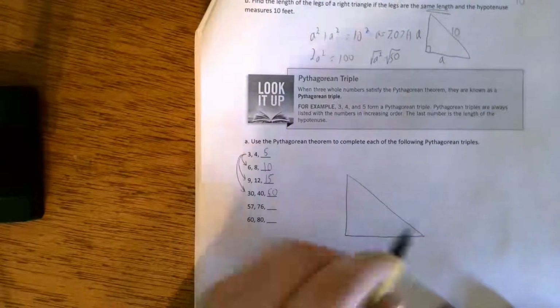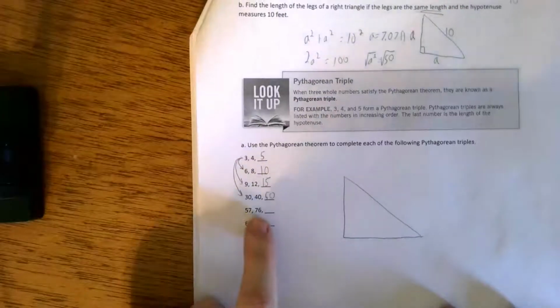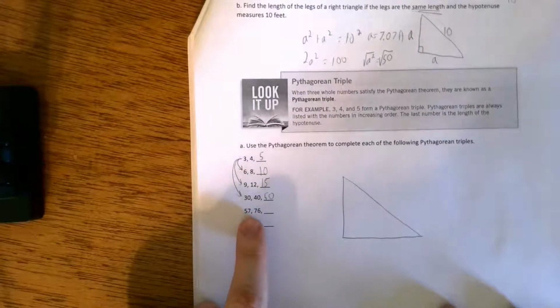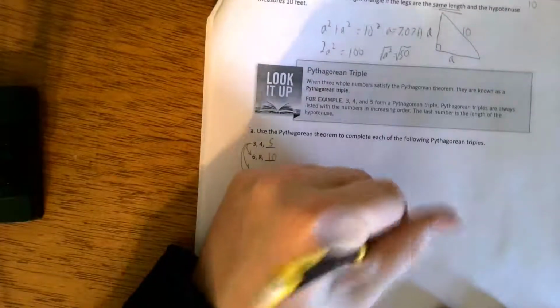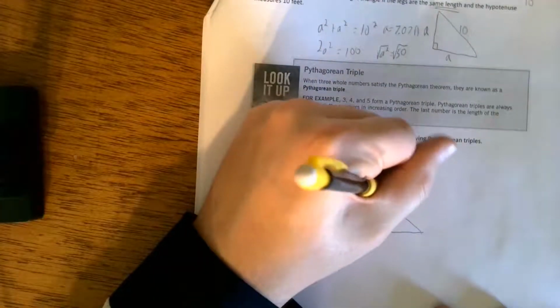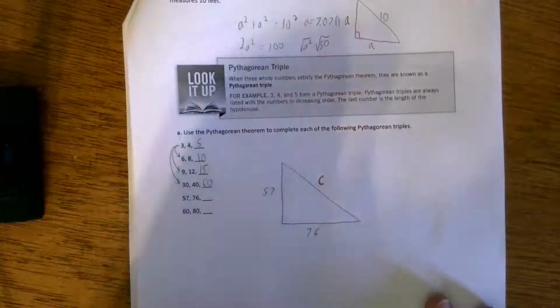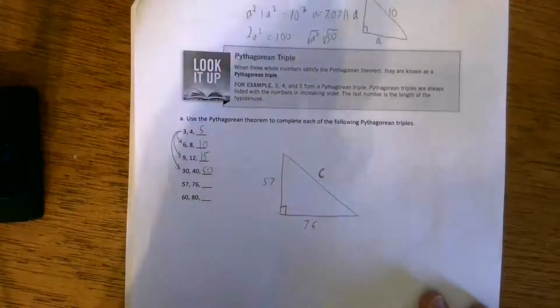And this bottom one is a little bit longer than this one, because I know that 76 should be longer than 57. Okay, so I have 57 for one length and 76 for the other one, and then I don't know what my hypotenuse is, so I'm going to label that C again. Okay, and then to solve for this, I can just use the Pythagorean theorem, right, because I know that it's a right angle. So let's do that.